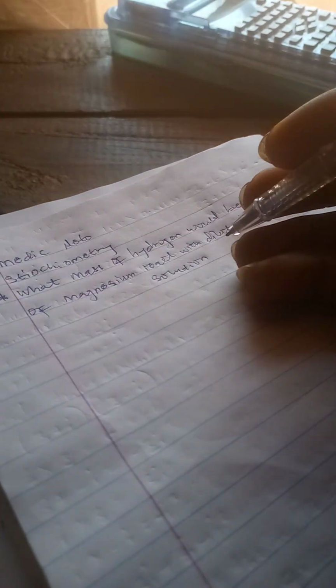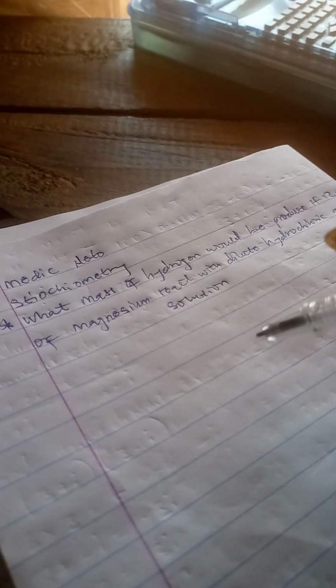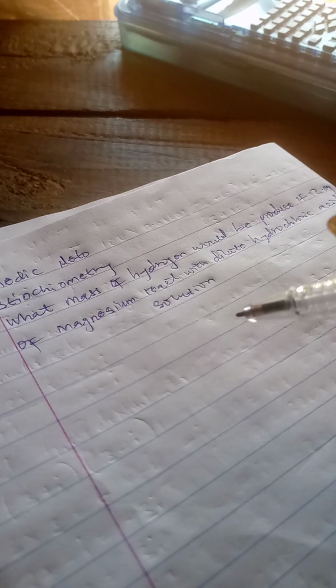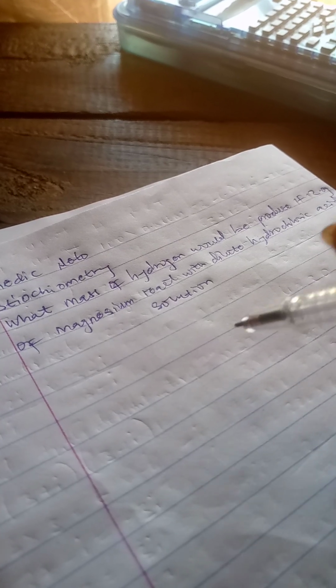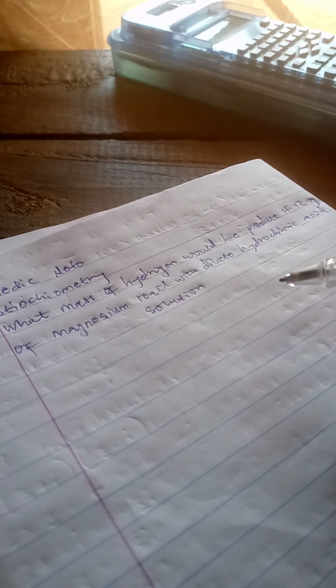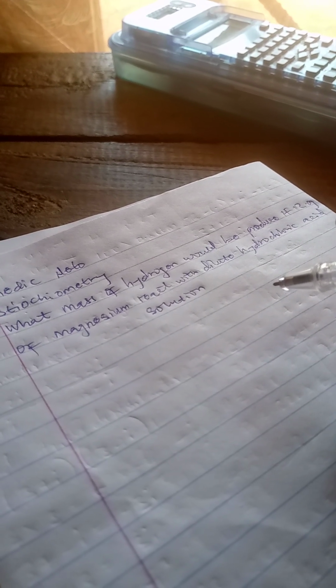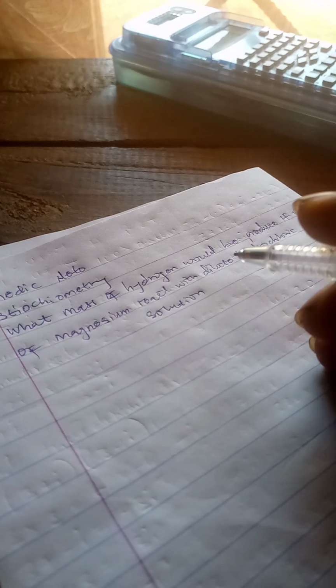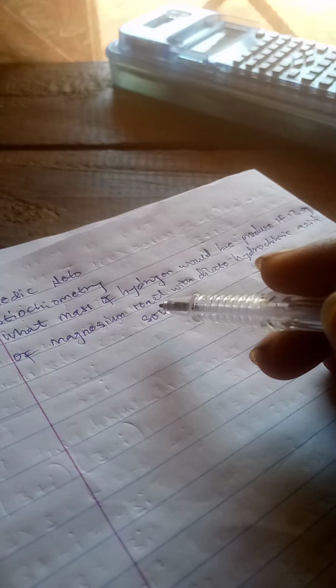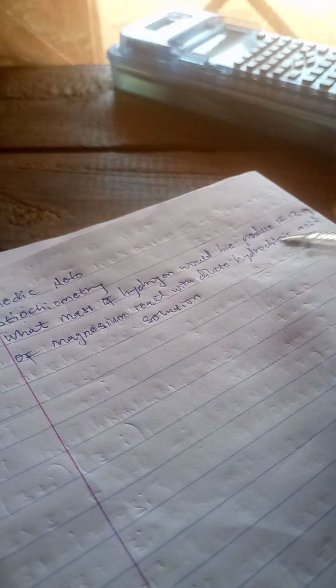The question says, what mass of hydrogen will be produced if 12.0 gram of magnesium reacts with dilute hydrochloric acid? To solve stoichiometry, you need to balance the equation first. So let's know what is reacting from the question. They said that we should find the mass of hydrogen when 12.0 gram of magnesium is reacting with hydrochloric acid.